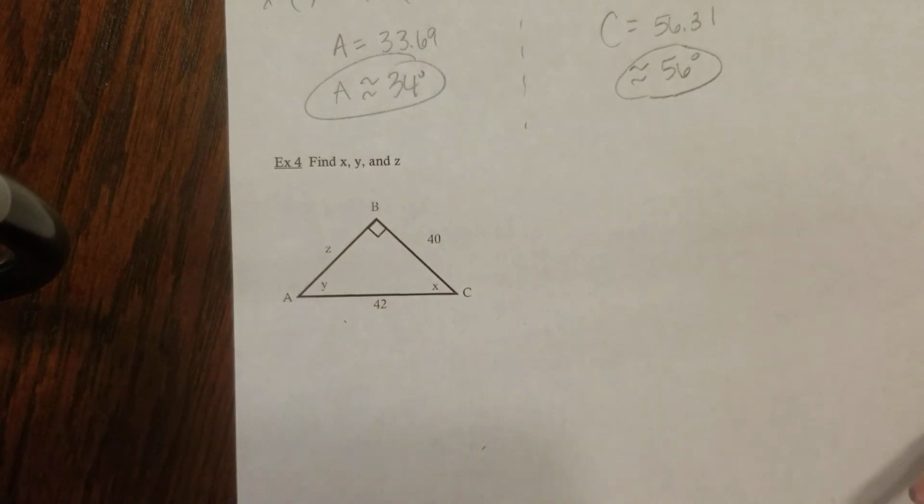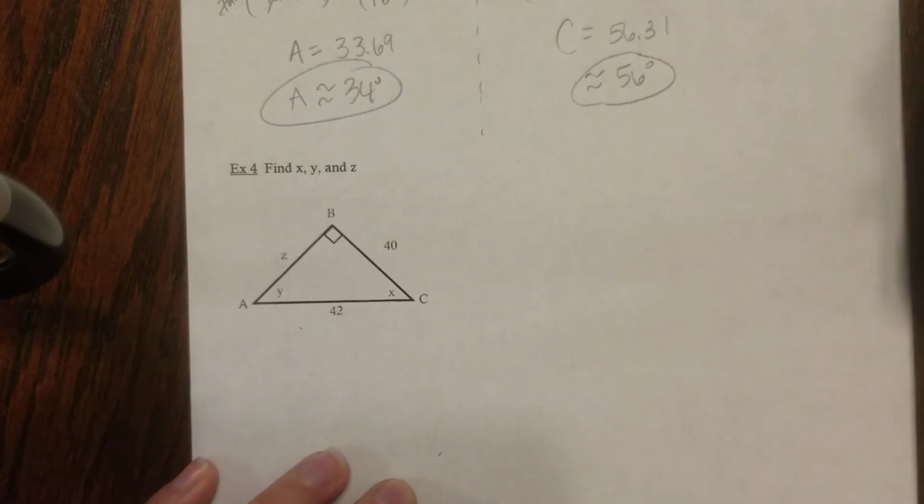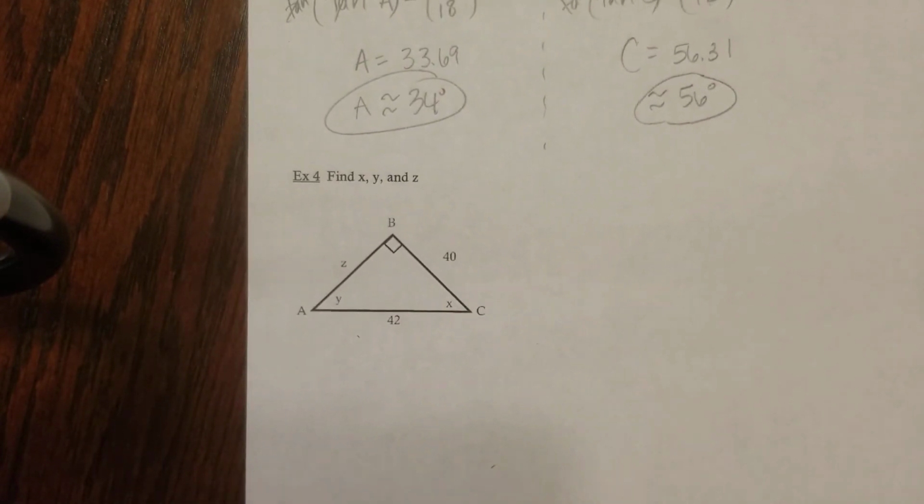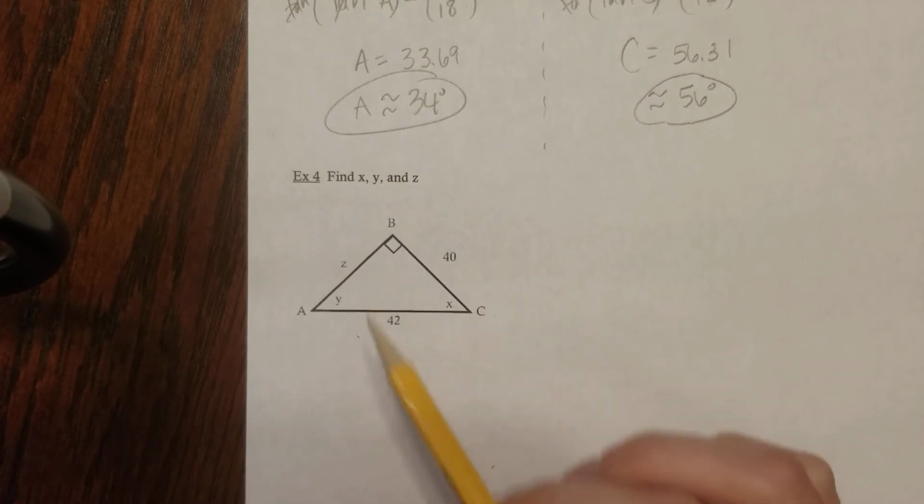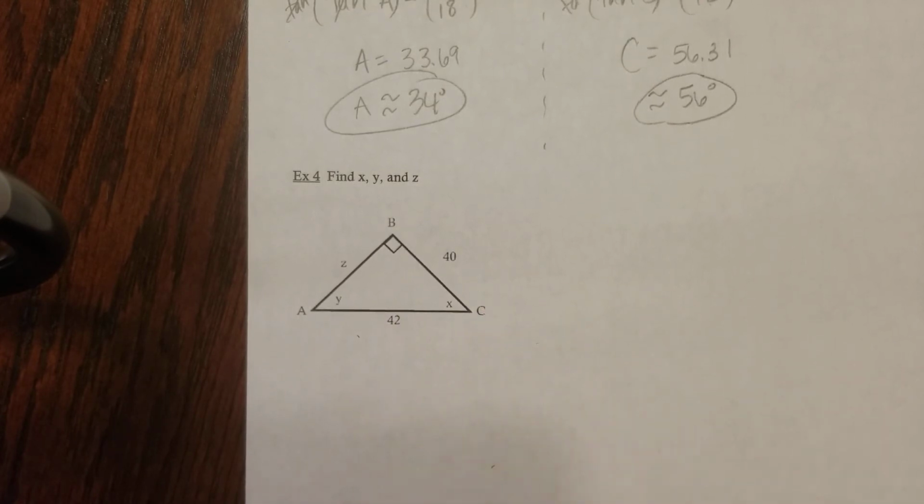All right, example 4, our last one here. I'm going to have you pause the video and see if you can find x, y, and z all on your own.